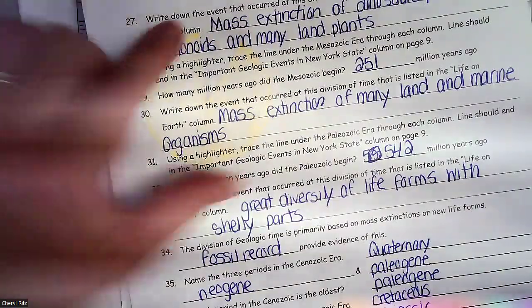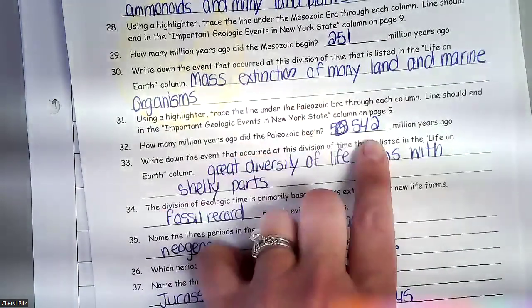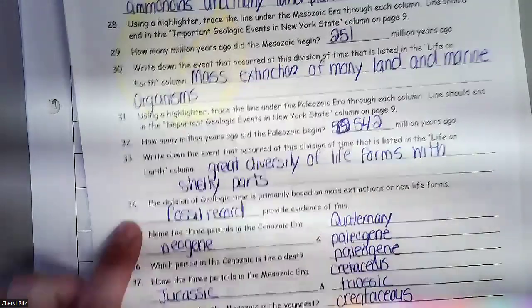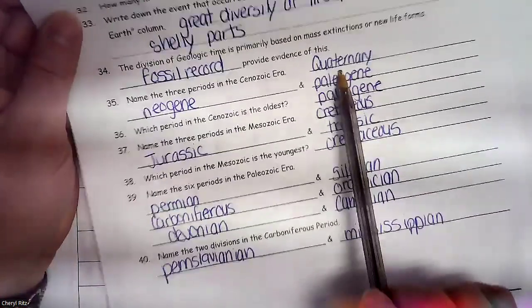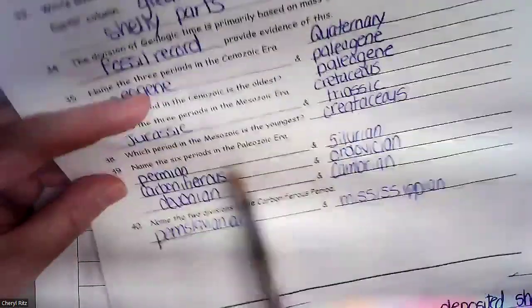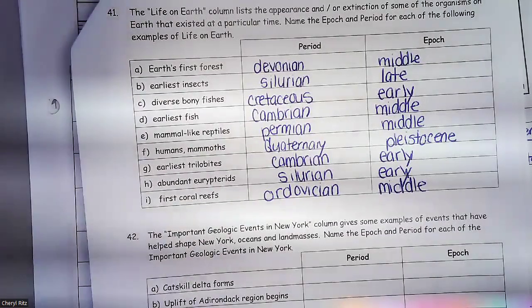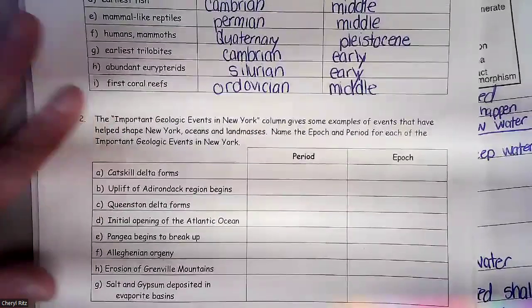So what happened? We had mass extinction of dinosaurs, ammonoids, and many land animals. This began 251 million years ago, and again, mass extinction of many land and marine organisms. 542, great diversity of life forms in the fossil record. Quaternary, Neogene, Paleogene, Cretaceous, Jurassic, Triassic. Permian, Carboniferous, Devonian, Silurian, Ordovician, and Cambrian. Pennsylvanian, Mississippian. Oh, looks like I didn't even finish mine. Sorry about that. Middle Devonian, late Silurian, early Cretaceous, middle Cambrian, middle Permian, Pleistocene, Quaternary, early Cambrian, early Silurian, and middle Ordovician. I guess I'll have to get to the answers for the rest of it tomorrow.